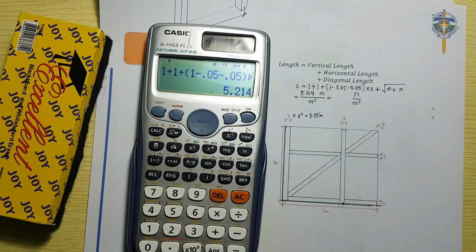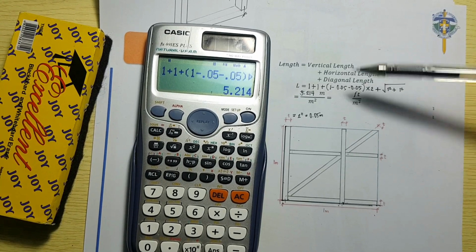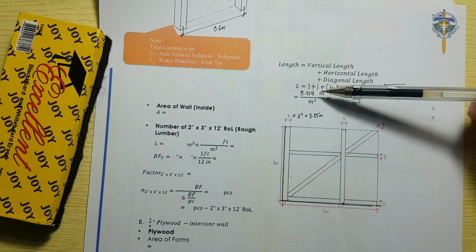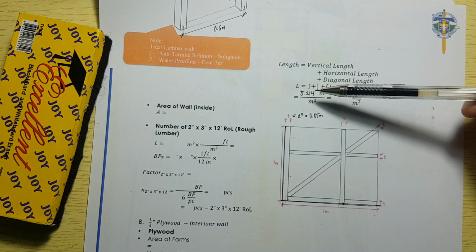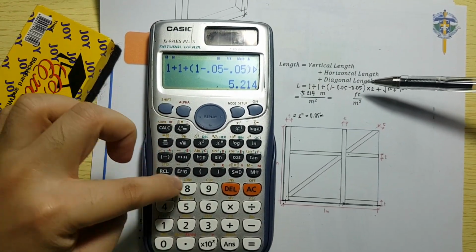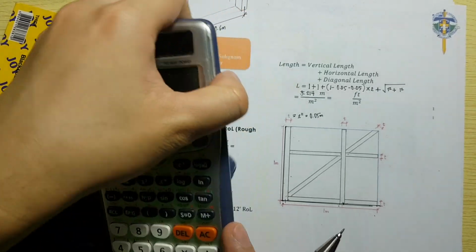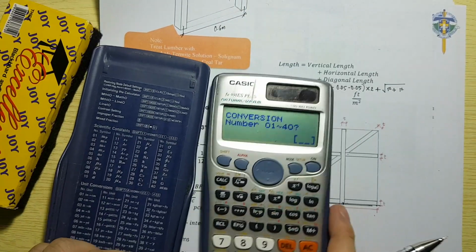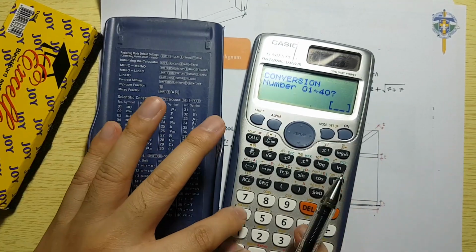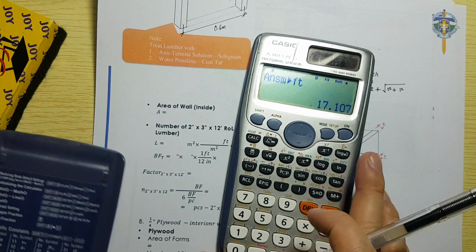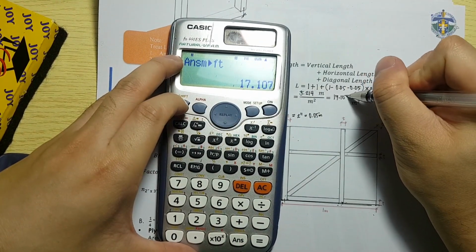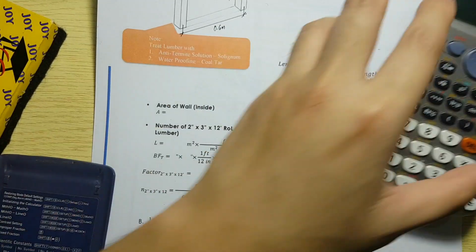Okay? But take note that our unit for board foot, yung board foot natin is English. So we need to convert this 5.214 meter into feet. Okay, so shift, convert. We have meters to feet. So alin dito? Meters to feet. So we have 404. So that is 17.107 feet per square meter.